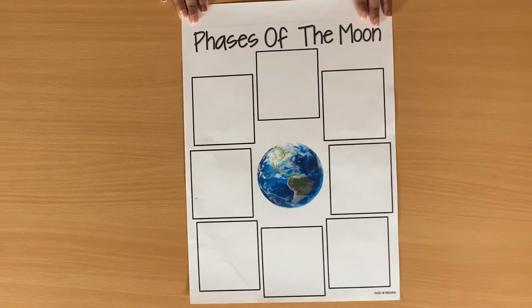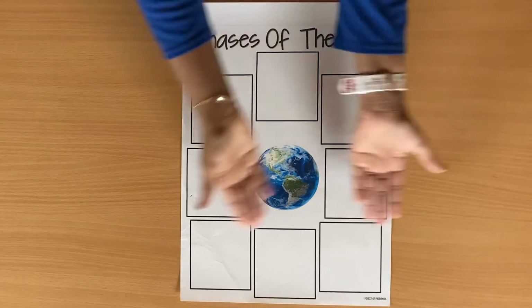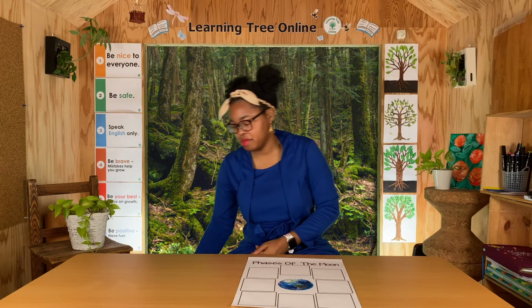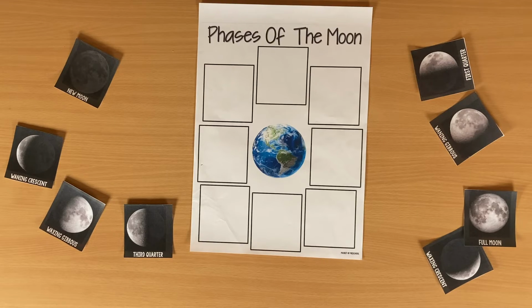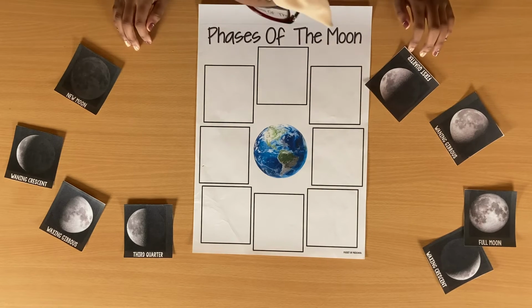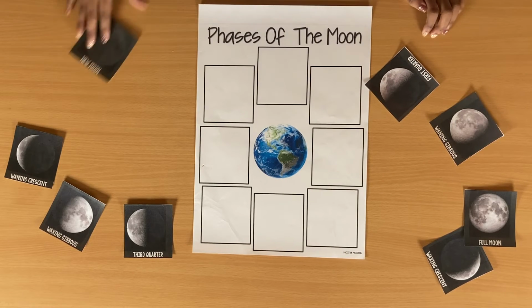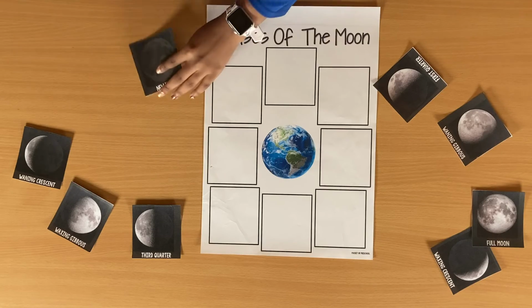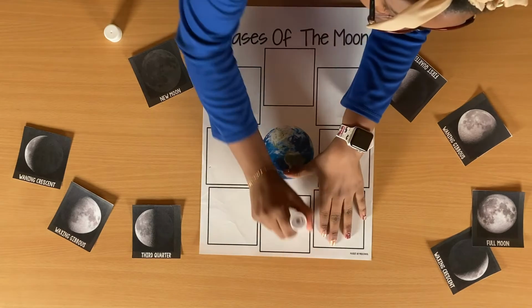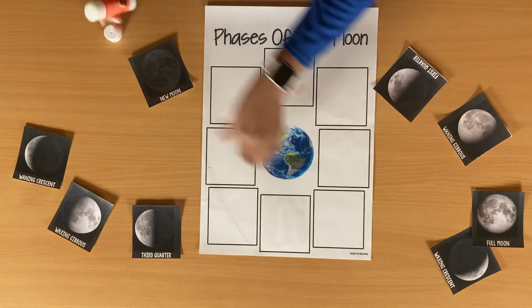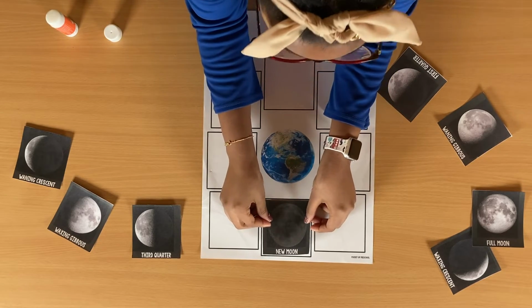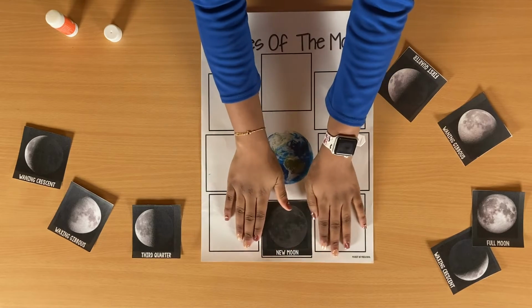So here I have the phases of the moon, but they're all gone. Let's see, can you remember where the different phases of the moon go? So starting from when we can't see any moon at all, which one is that? What's first? The new moon. All right, let's put this on our chart. All right, new moon. So it looks like there's no moon, but actually we're just seeing the moon's shadow.